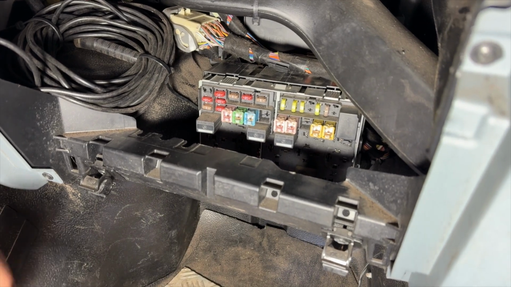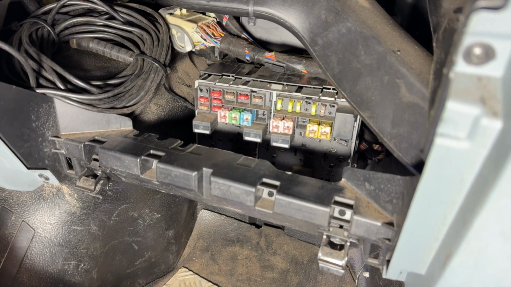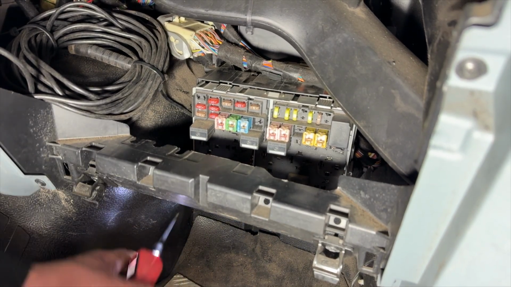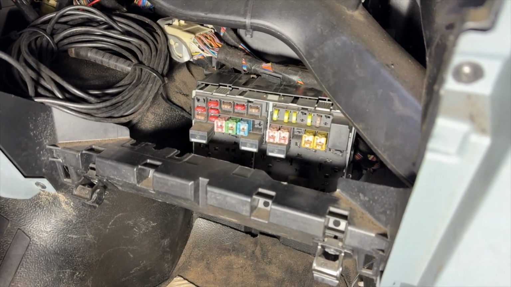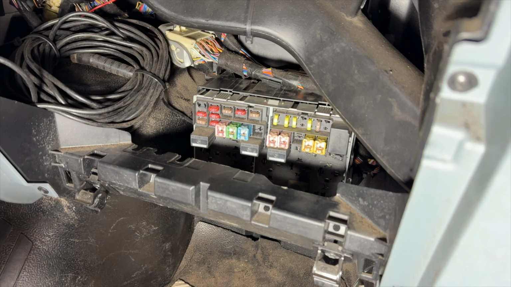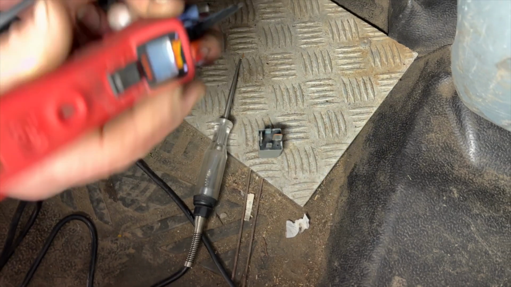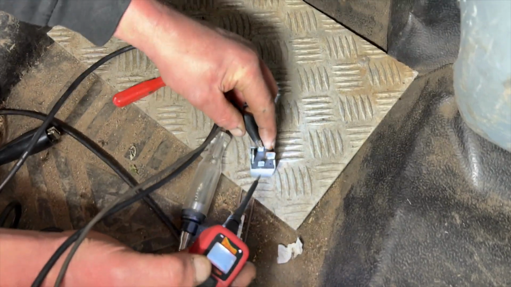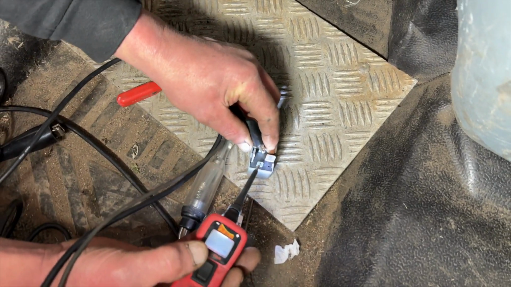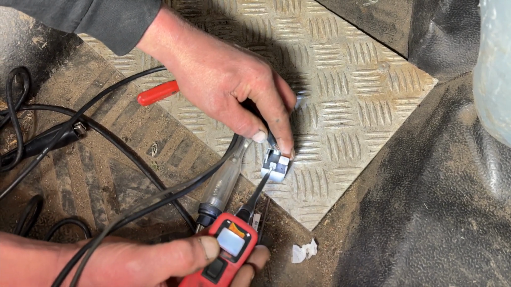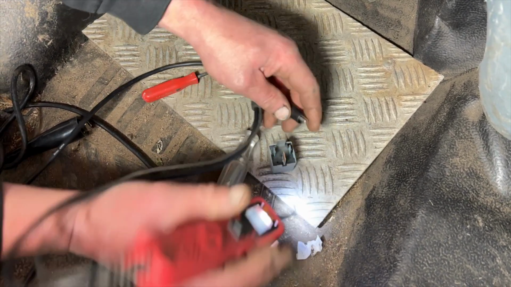Right, so we need to be looking at the relay, on the switch side of the relay. So you put a live and a half to the relay, and you should have a circuit.